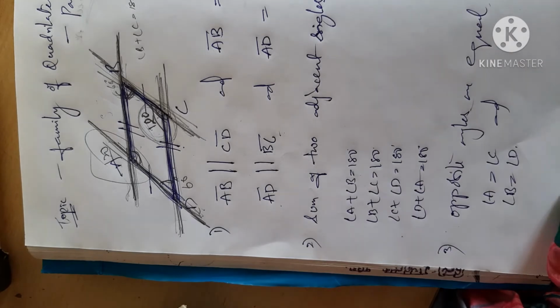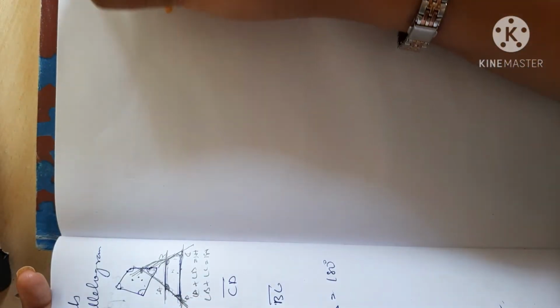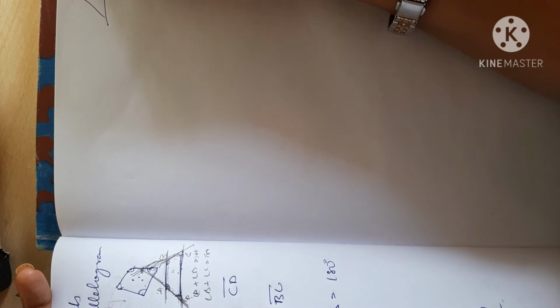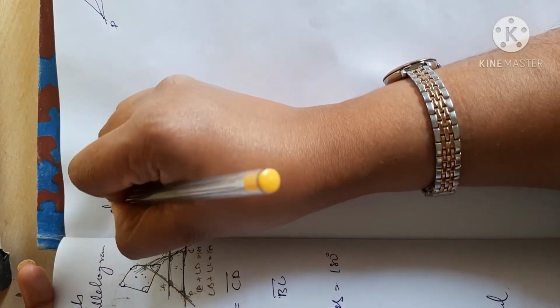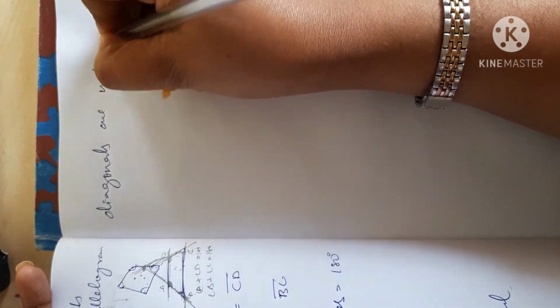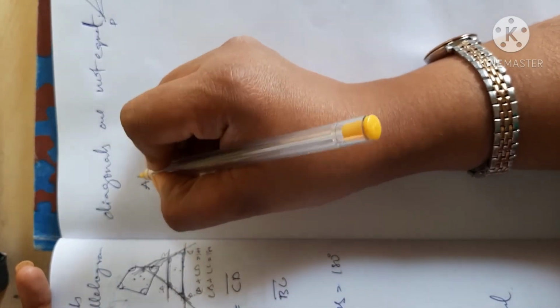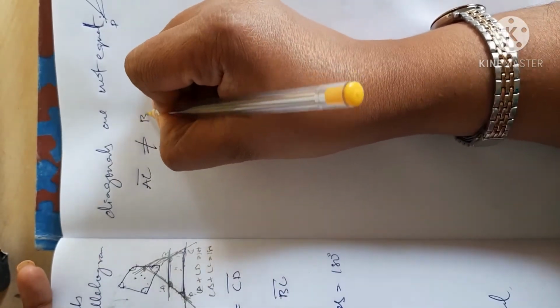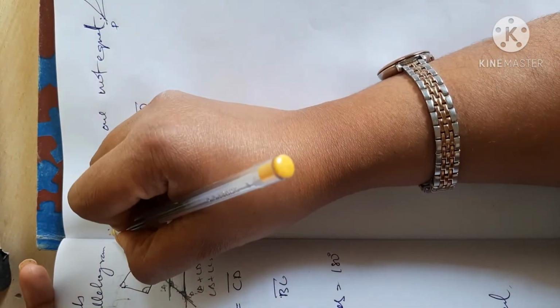Next, diagonals. What are the diagonals here? For the parallelogram A, B, C, D, the diagonals are AC and BD. Diagonals are not equal. AC is not equal to BD. They are not equal. Next, the fourth point.